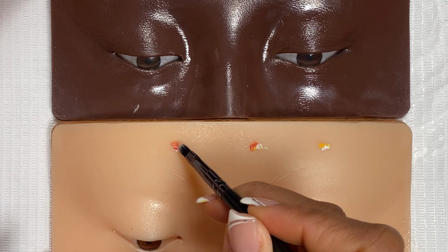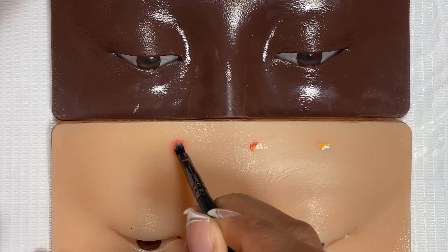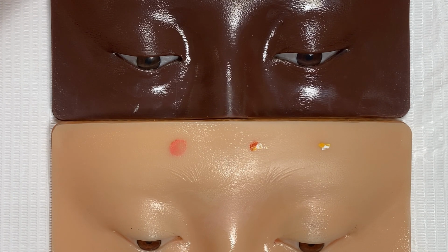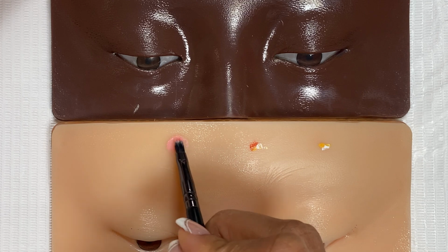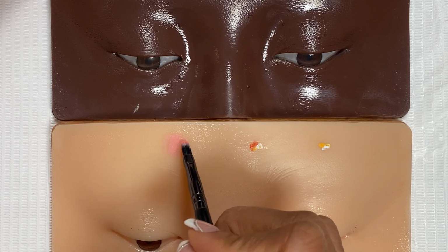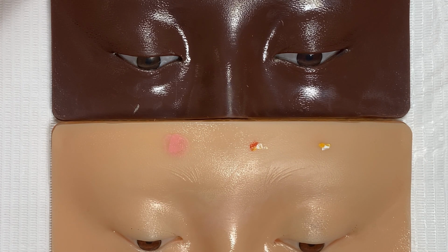All right, so now we have our primary colors to mix our foundations, and the goal here is just to see which foundation is going to blend in most with the mannequin and look like it's disappearing and looks just like the mannequin's own skin, okay? So I hope you understand what's happening here. So it's time for the fun. So we're going to start mixing our foundations.